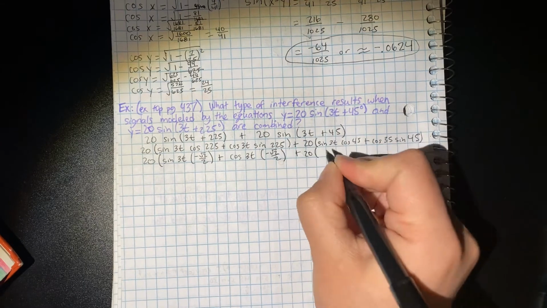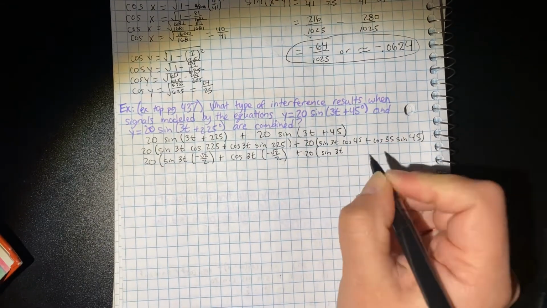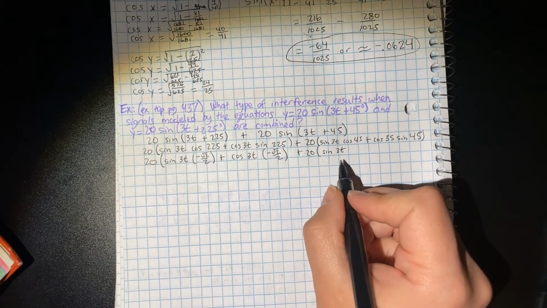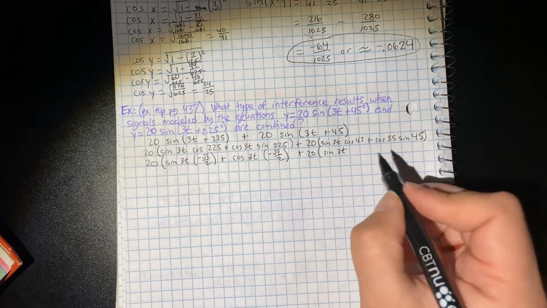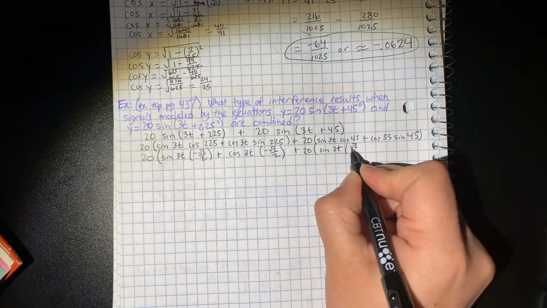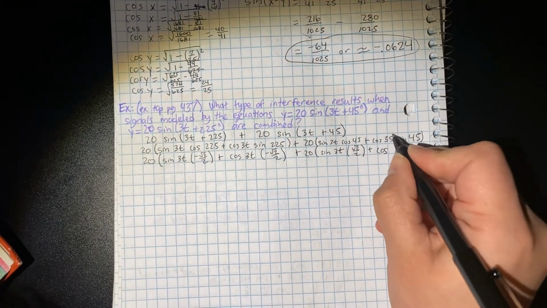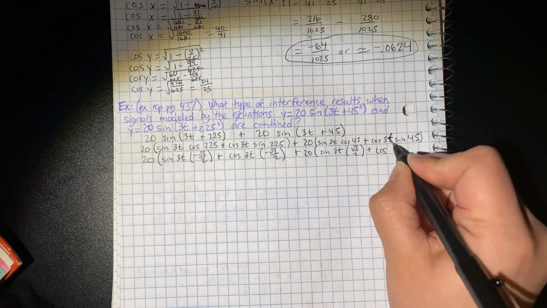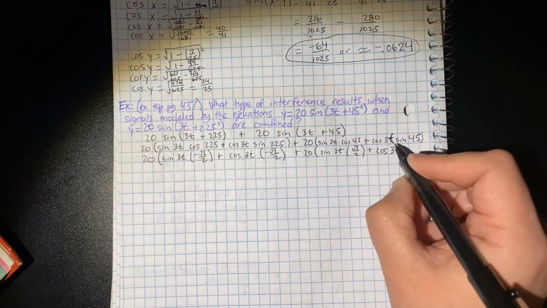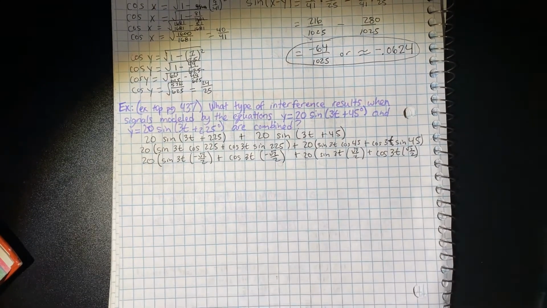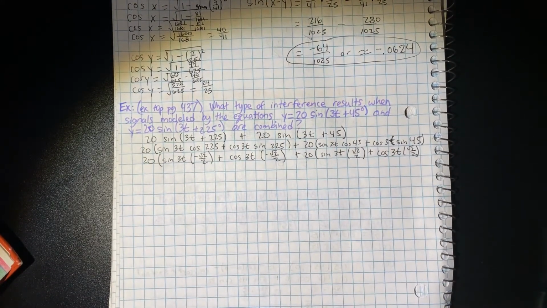All right, so we're going to do that over here too. I don't know the sine of 3t, but I know that the cosine of 45 is going to be the square root of 2 over 2. And I don't know the cosine of 3t, but I know the sine of 45 is going to be the square root of 2 over 2. Right, so I just did the simplifying that we could do.